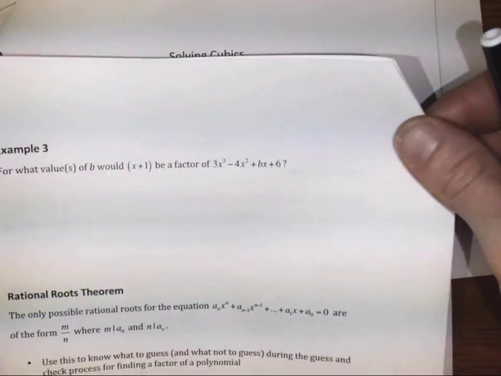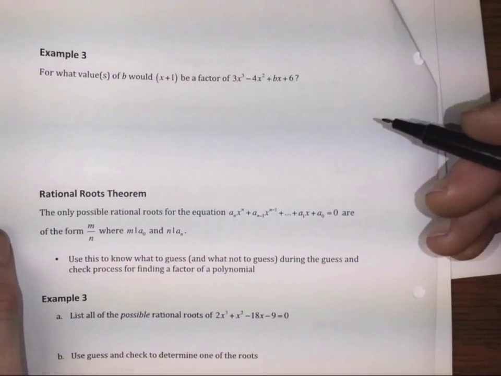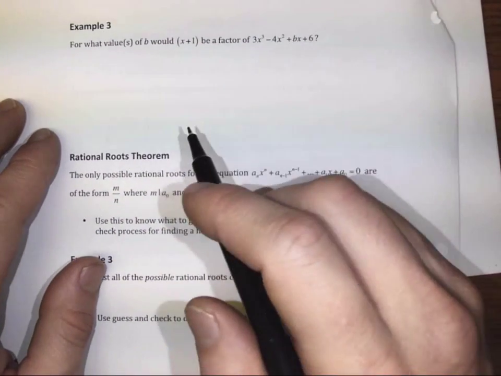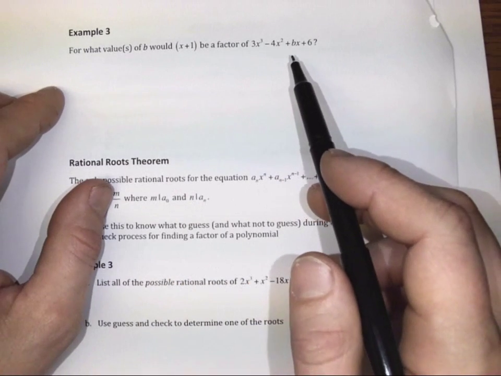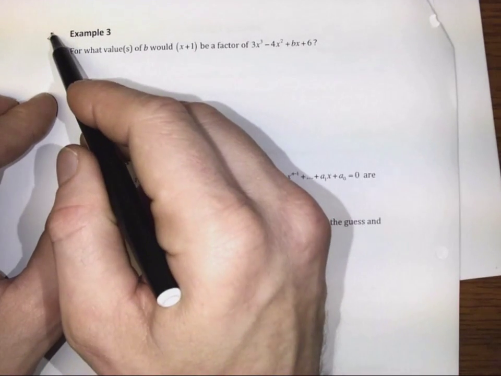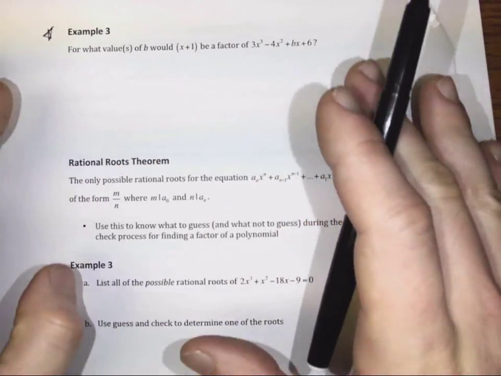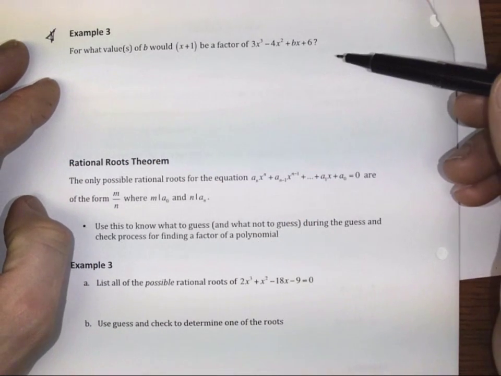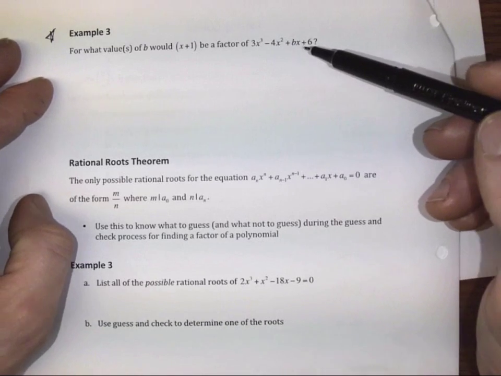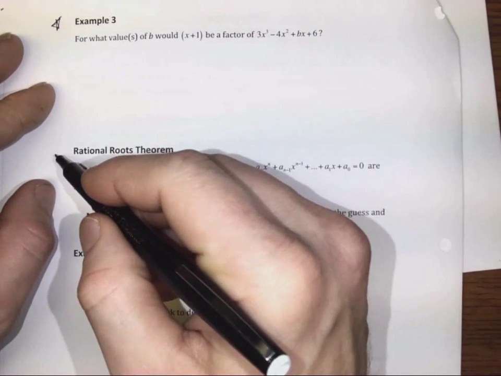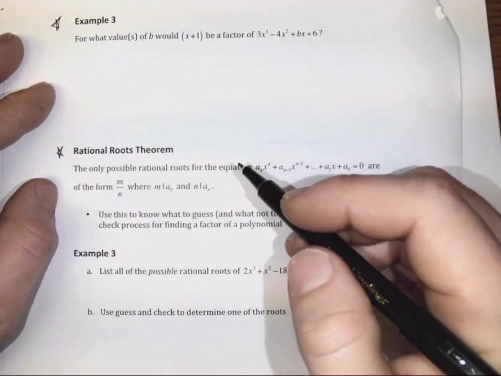Now, that's fine, but sometimes there's a maybe more sophisticated idea that we need to talk about. That's example 3. So we're going to stop and take a step back and look at an example of a classic question type. And then we're going to get to this big fella here, the rational roots theorem.